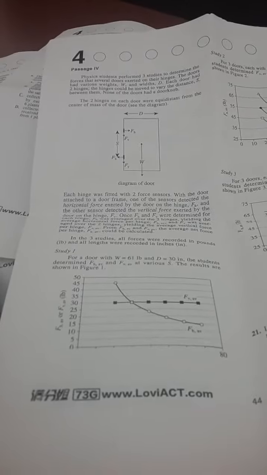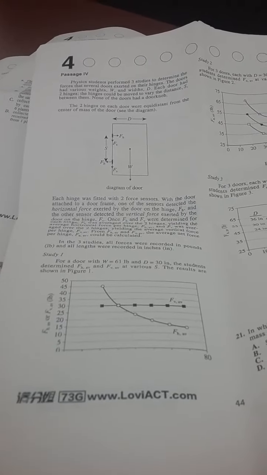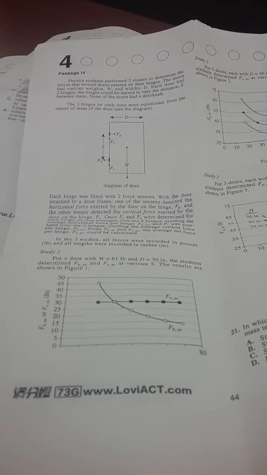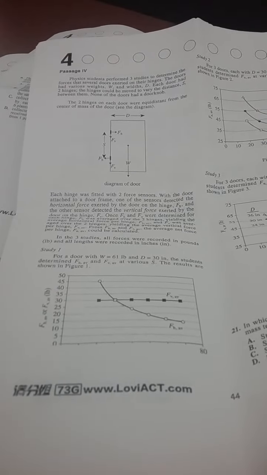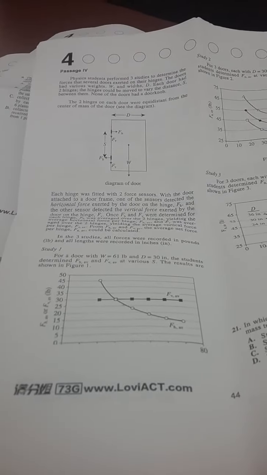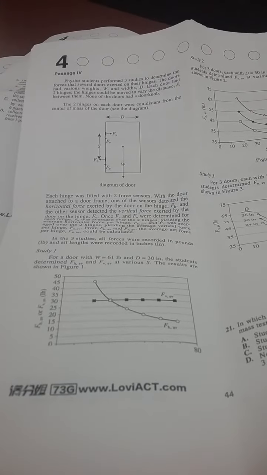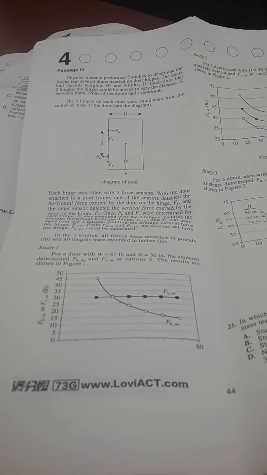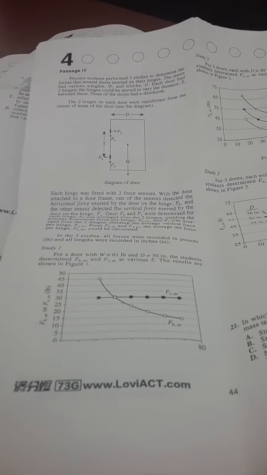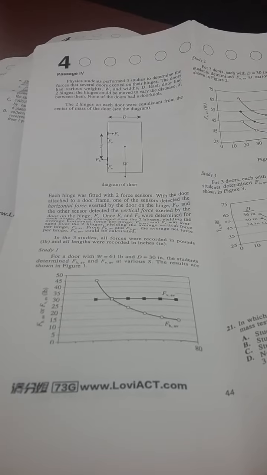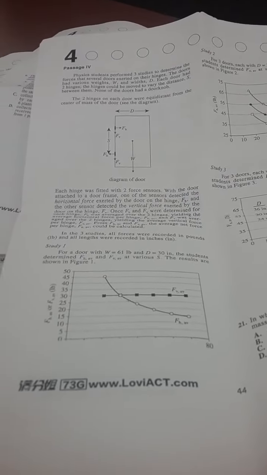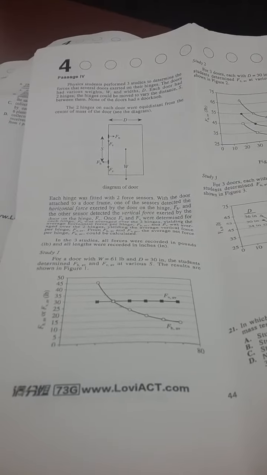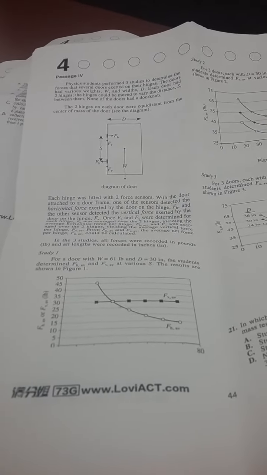Now let's look at passage 4. Physics students performed 3 studies to determine the forces that several doors exerted on their hinges. The doors had various weights W and width D. Each door had 2 hinges. The hinges could be moved to vary the distance S between them. None of the doors had a doorknob. The 2 hinges on each door were equidistant from the center of mass of the door. See the diagram.